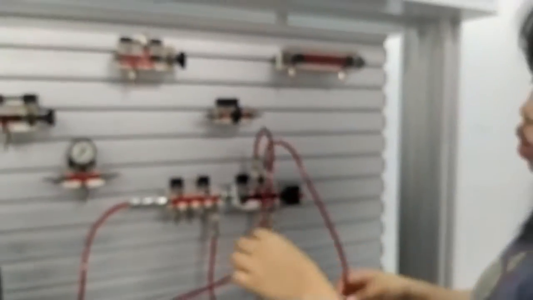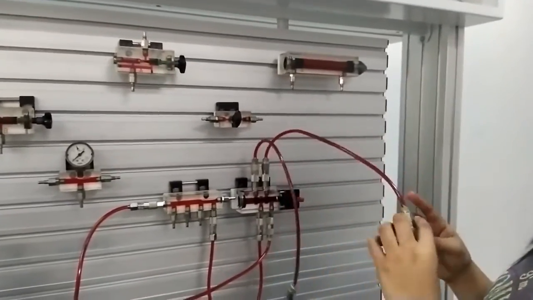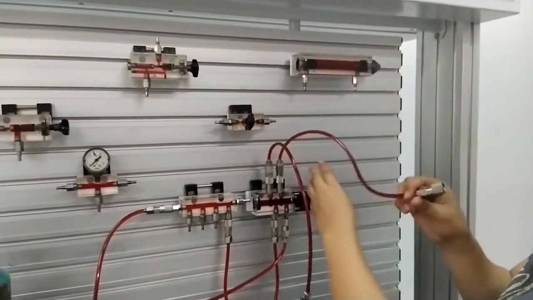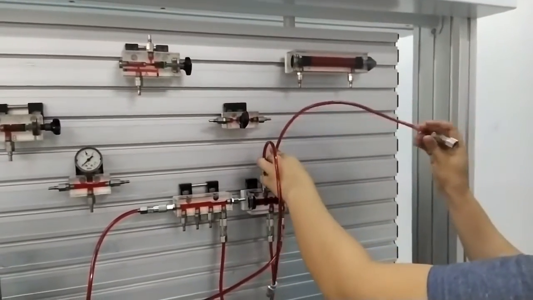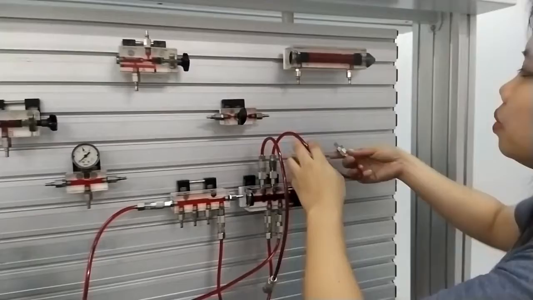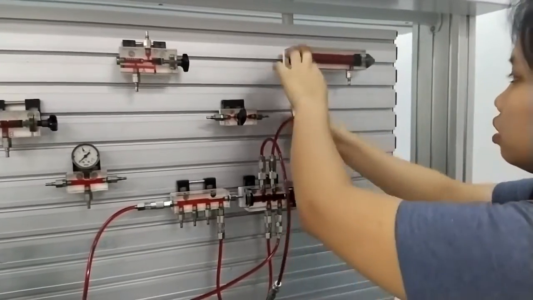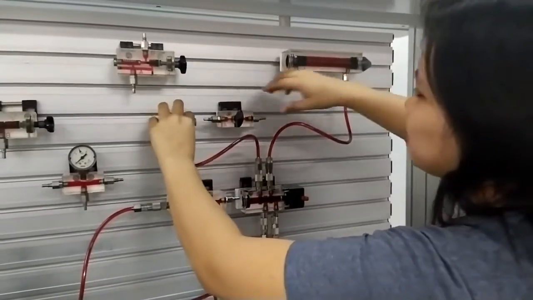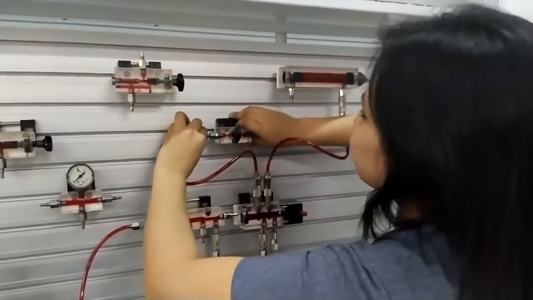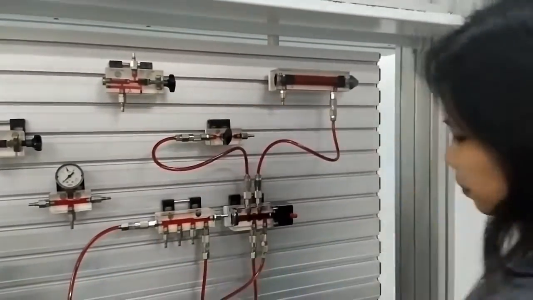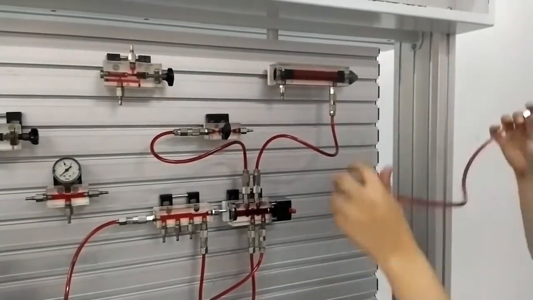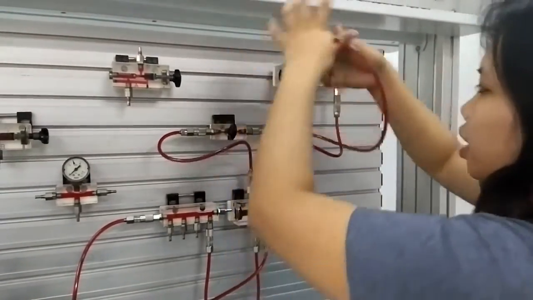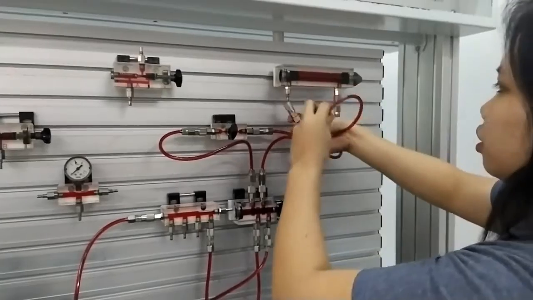So let's connect. So from our switch, the other connecting wire will be connected in our cylinder, and the other one in our shut-off valve. And we will connect the shut-off valve and the cylinder.